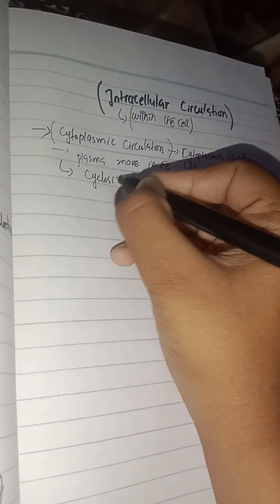This process, the movement of fluid in the cell, or cytoplasmic circulation, is named cytocyclosis, and it occurs within the cell. The word intracellular means within the cell.